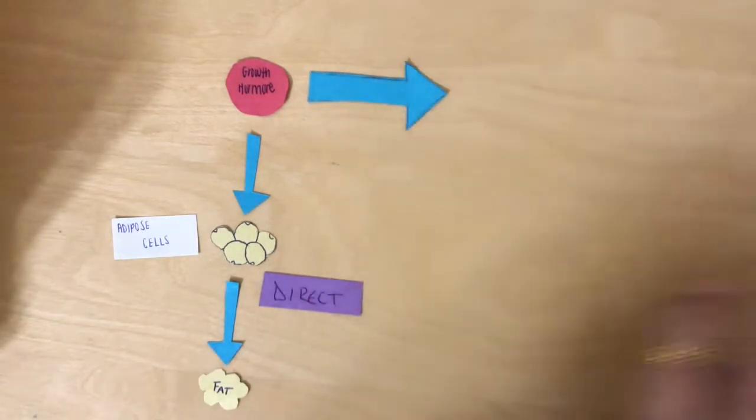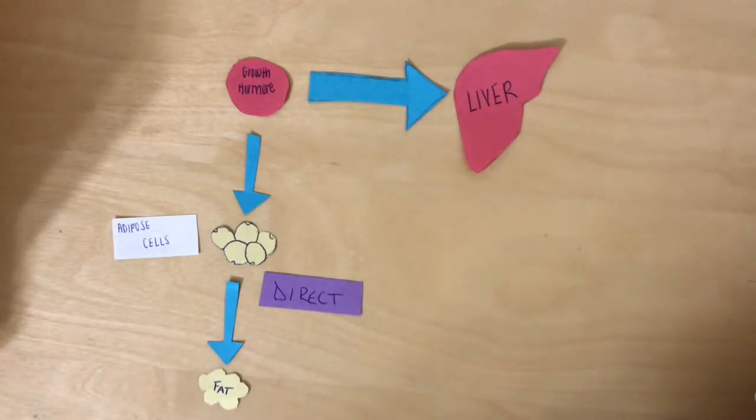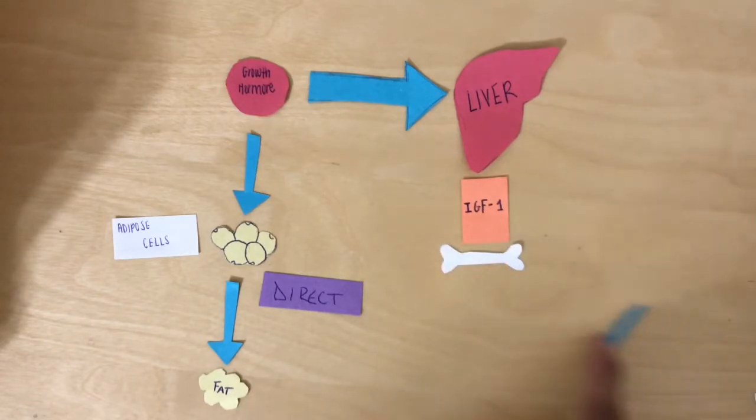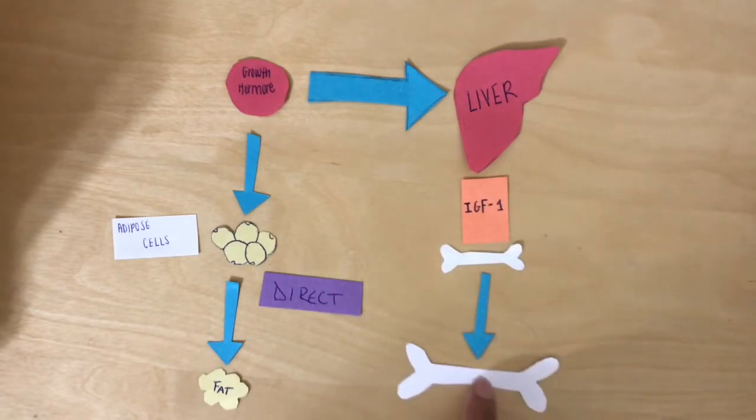The indirect effect takes place within the liver, where the growth hormones travel through the blood and stimulate the liver to produce the insulin growth factor known as IGF-1. IGF-1 causes growth within bones and muscles in the body.